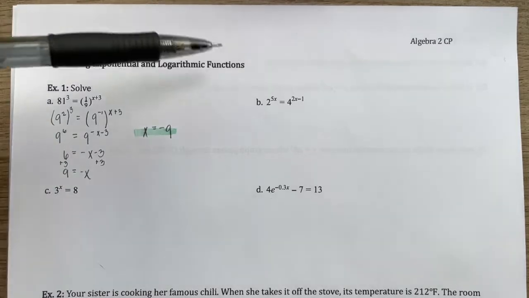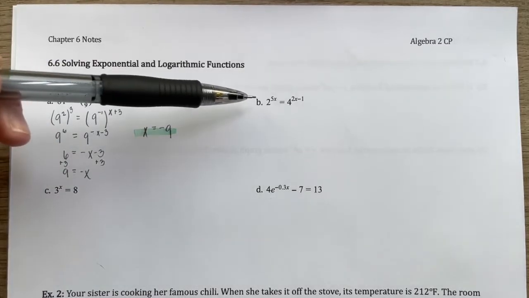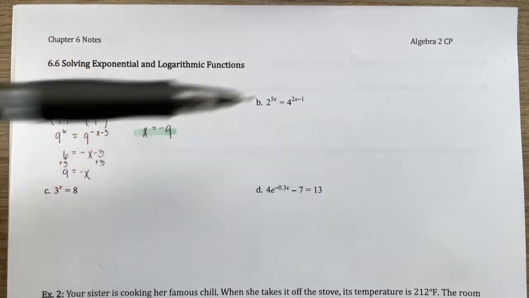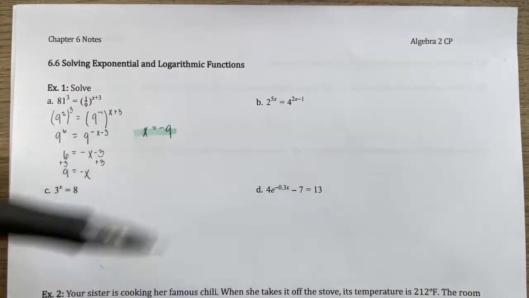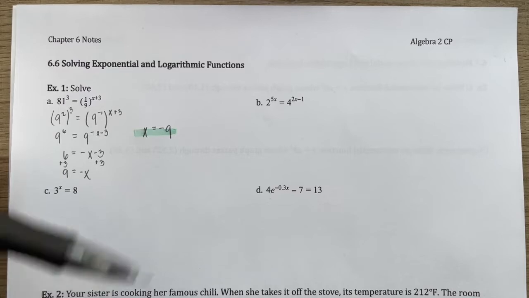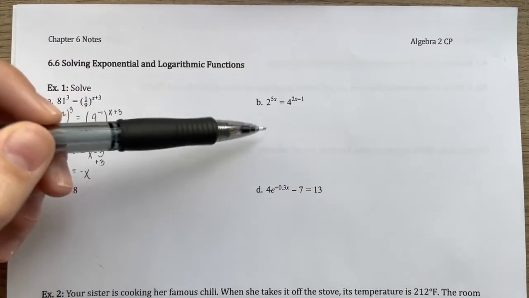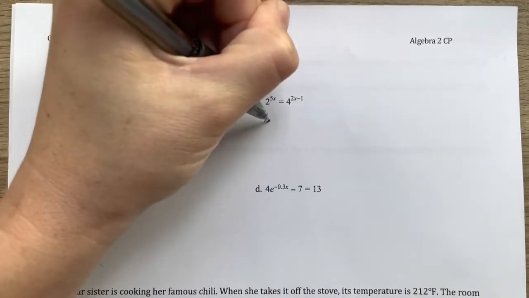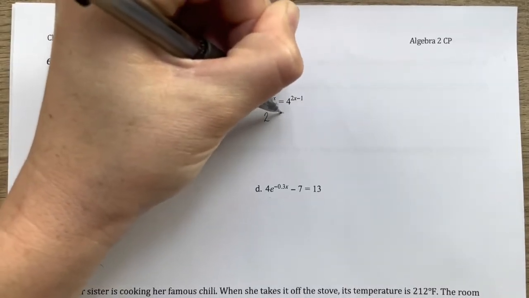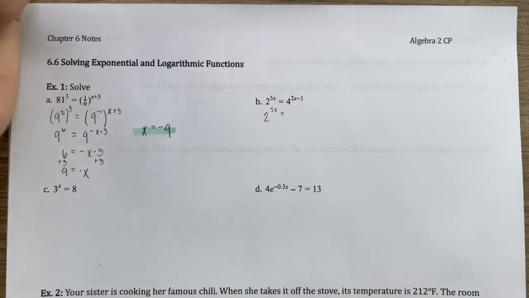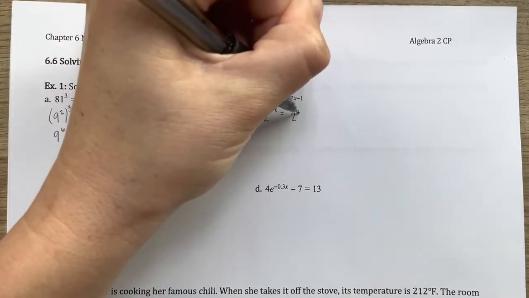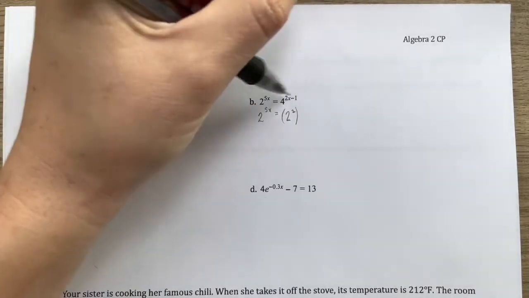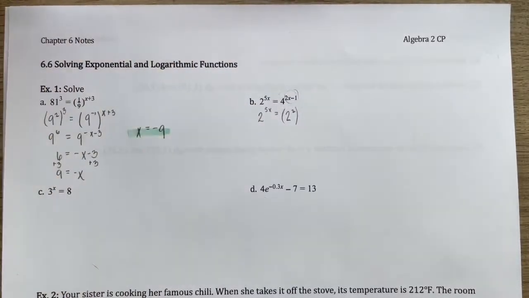And then for b, we have another exponential set equal to an exponential, so 2 raised to the 5x power equals 4 raised to the 2x minus 1. So thankfully 4 is a power of 2, so we can rewrite 4 as 2 squared. So 2 raised to the 5x power, and then I'm going to replace 4 with 2 squared. So same thing as with a, not changing the value, just changing the base. And then that's still being raised to the 2x minus 1 power.